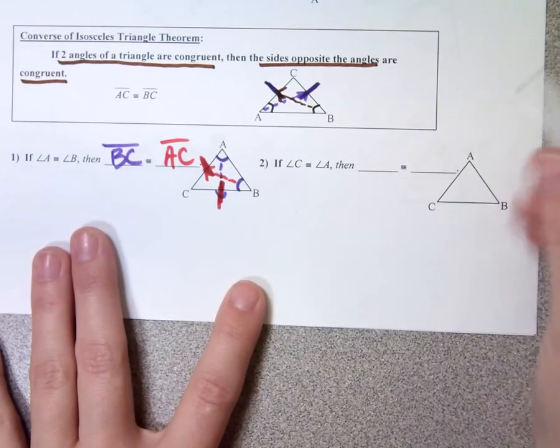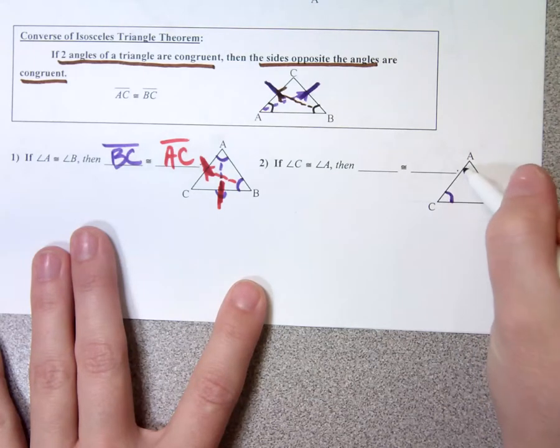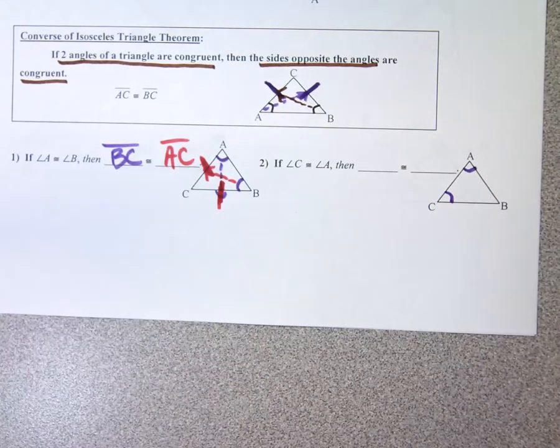Okay, number 2 says if angle C is congruent to angle A, so let's give them each a curve, which two sides will be congruent? Take a moment. Which two sides will be congruent?